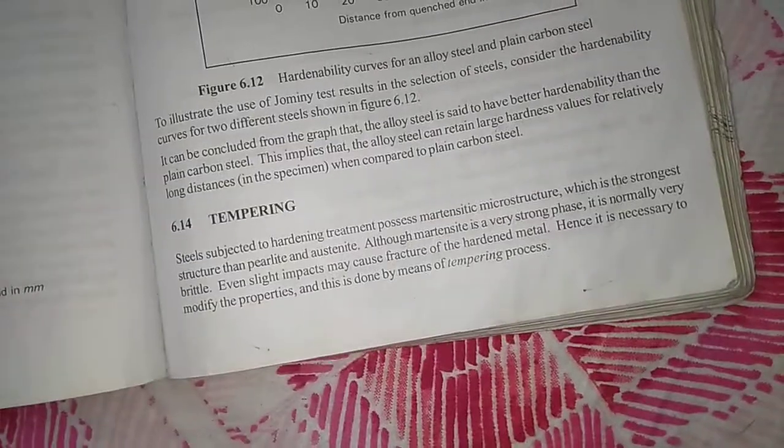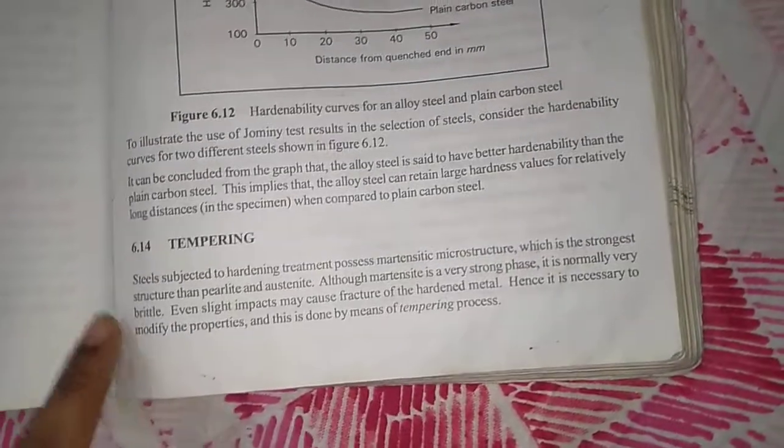When martensite is there, that means hardness is there. But another side effect of that hardness is it will be a brittle material also. It can add up the brittleness, so you have to lightly modify that. It definitely impacts fracture on the hardened steel.